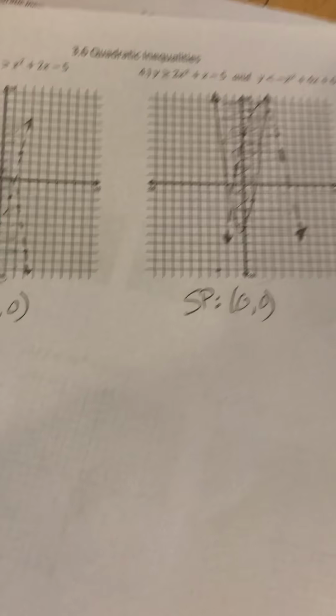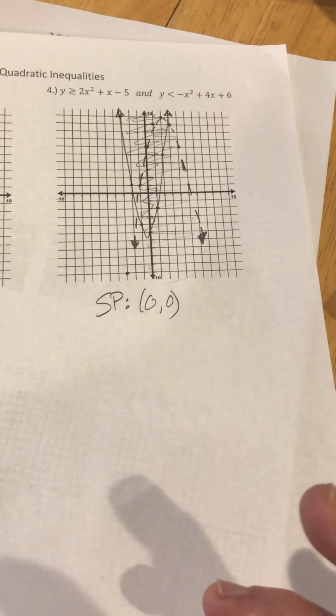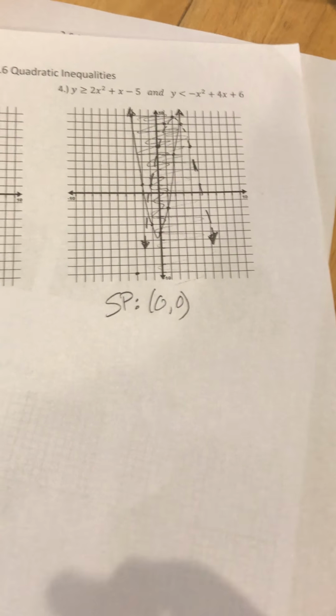So please go to the next page, 3 and 4. There's a quick little picture of them, but see if you can make them work. You can also do this on your graphing calculator and then do a sketch of it and see if you can find your solution points.